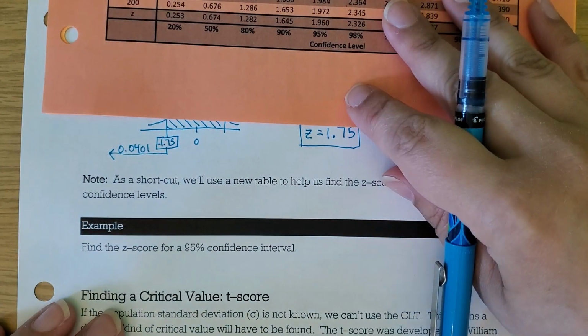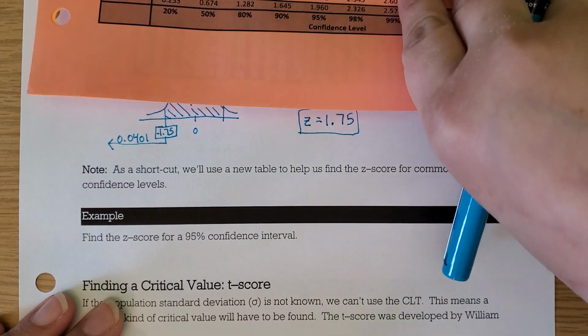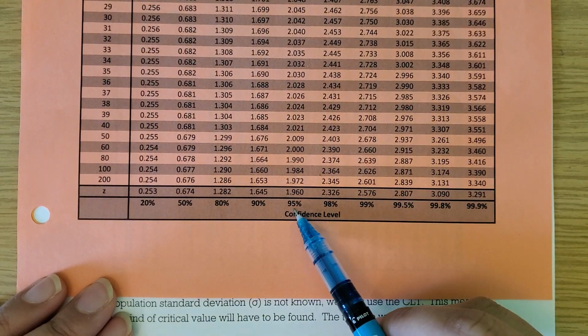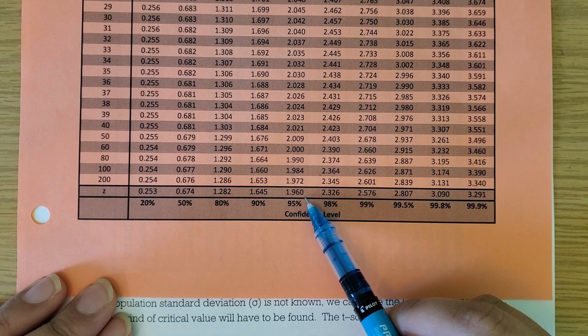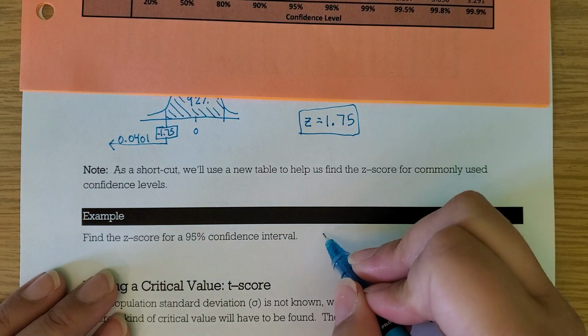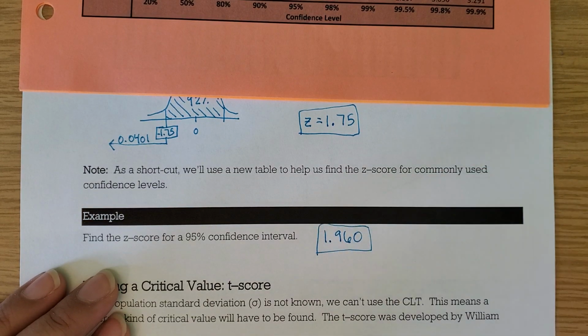So we have an example of using this new table. It says, let's find the z-score for a 95% confidence interval. So I would go over to 95%, since that's my level of confidence, and I would get a z-score of 1.960. Ta-da! That's it.